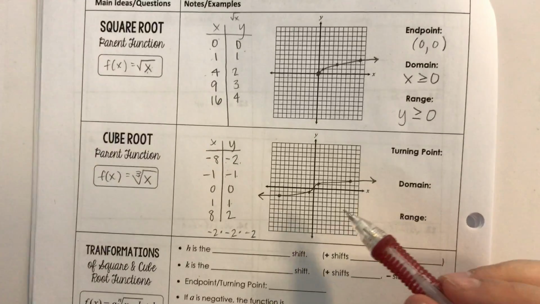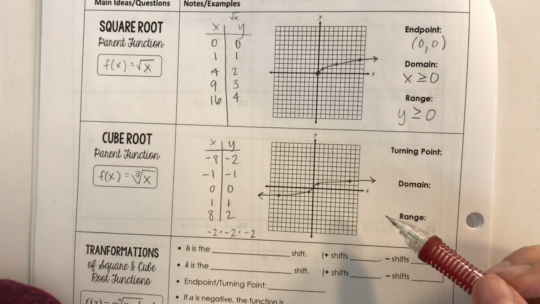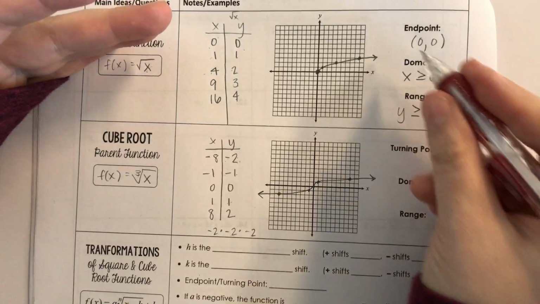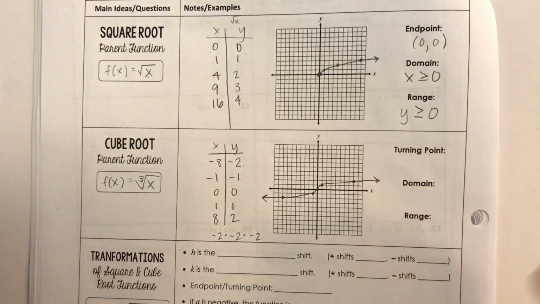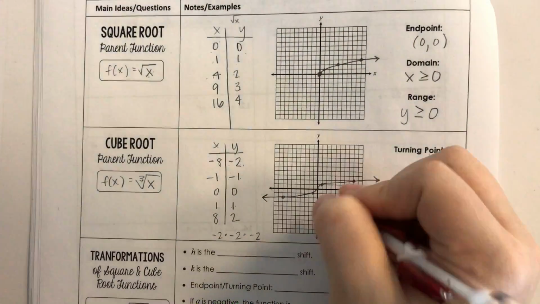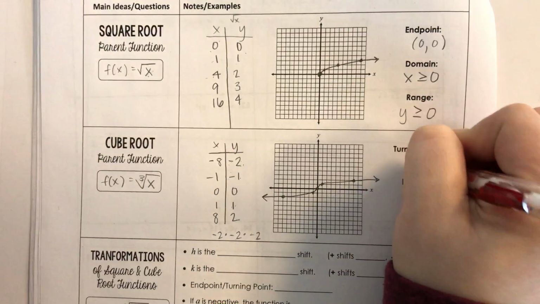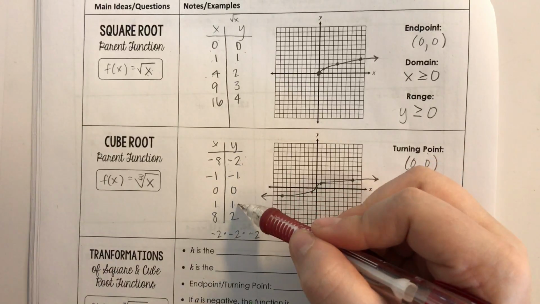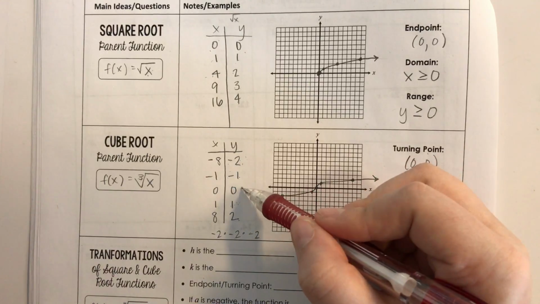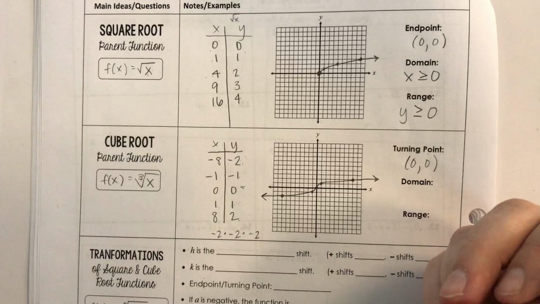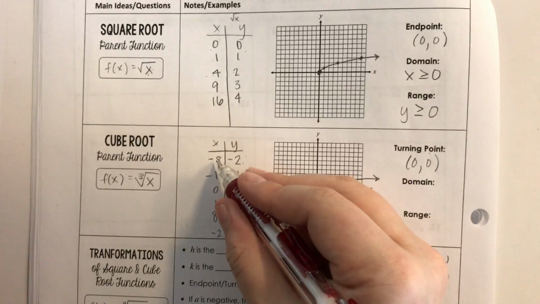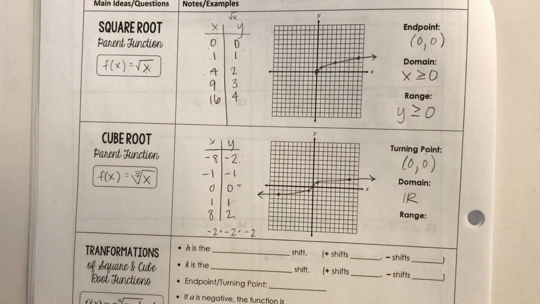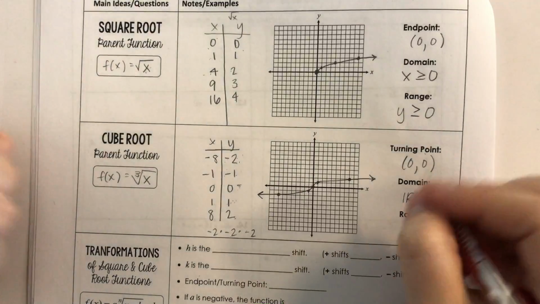That is what the cube root parent function looks like. Its turning point, so this one doesn't have an endpoint because it goes on forever, but its turning point is the very, very center of the graph. So it would be 0, 0. Another way you can look at that is where do the numbers start becoming opposites, mirror images of each other? Right around 0. Its domain, I can plug in both negative and positive numbers, so that's all real numbers, which also means my range is all real numbers.